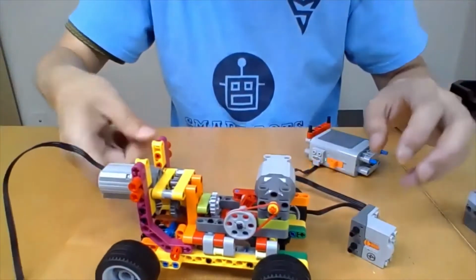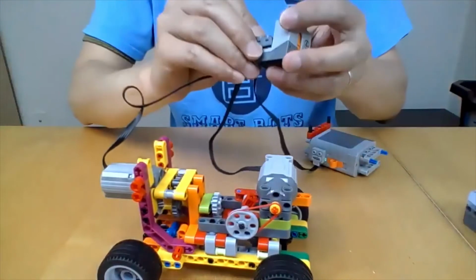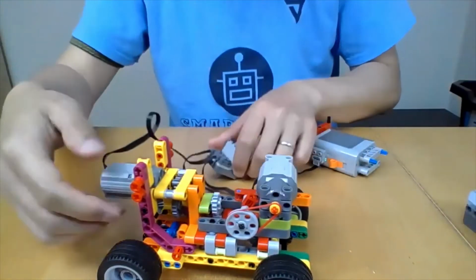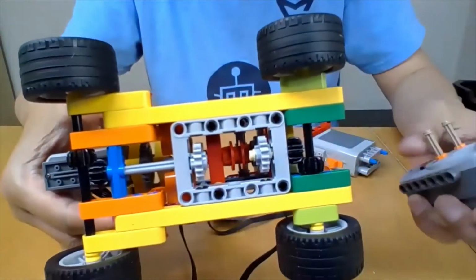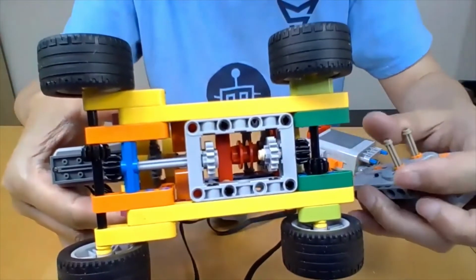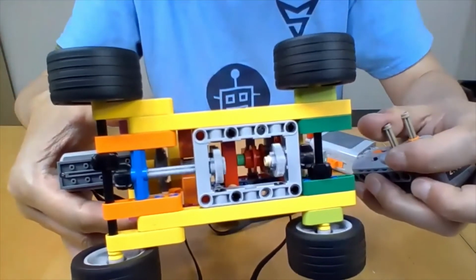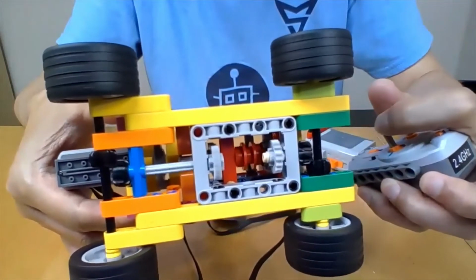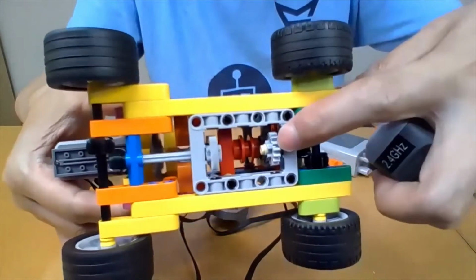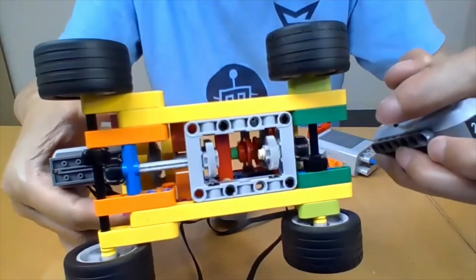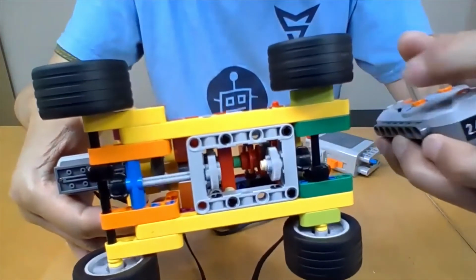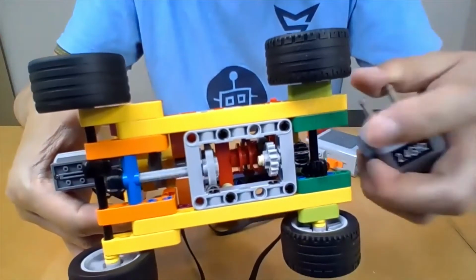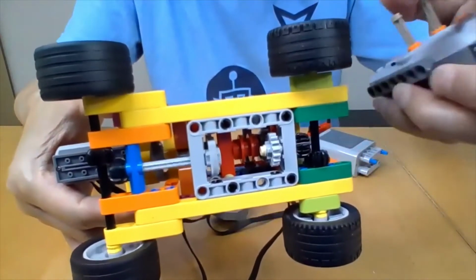Now if I connect the wheels, and while the car is driving, I can clutch on, clutch off. Look at this wheel, and this clutch on. Now all four wheels are spinning. Clutch off. These wheels are stopped.